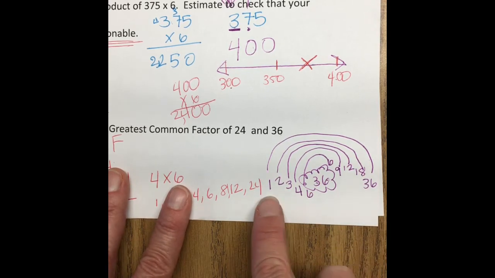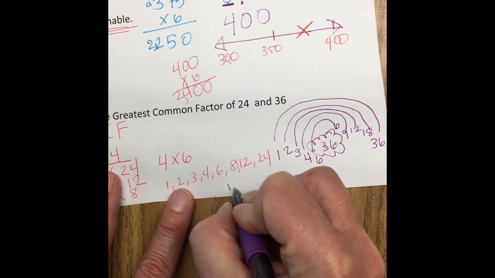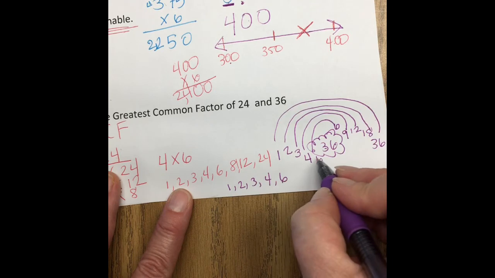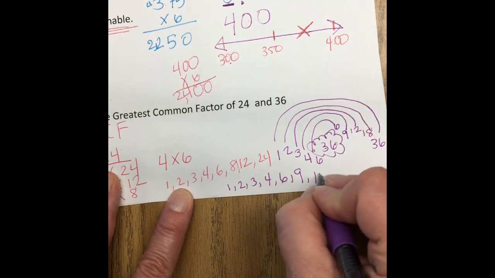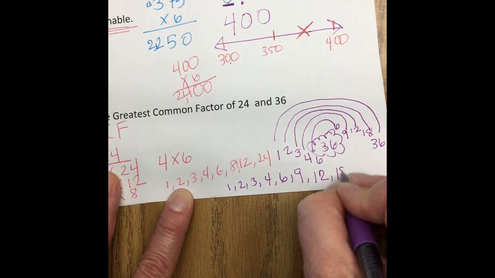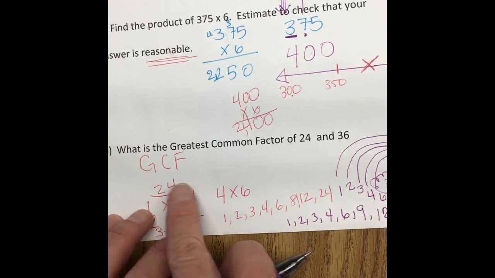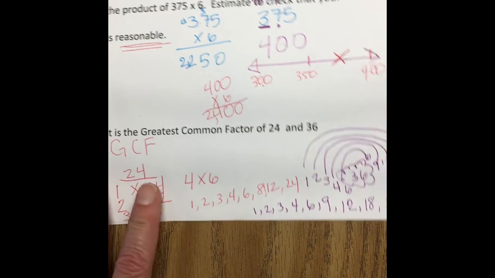So if I had to list the factors of 36, I would put them in order. 1, 2, 3, 4, 6. I don't write 6 twice because it's just one factor. 9, 12, 18, and 36. So now to get back to the greatest common factor, I'm looking for what factors they have in common.